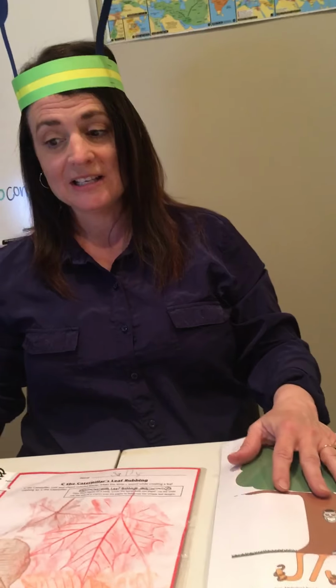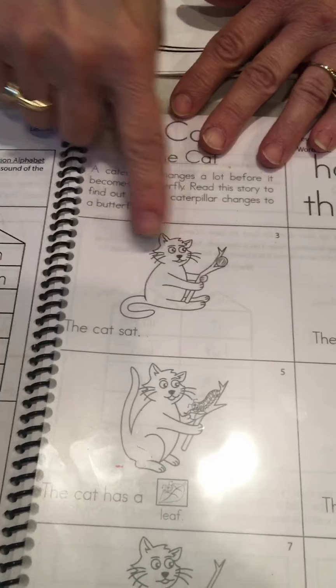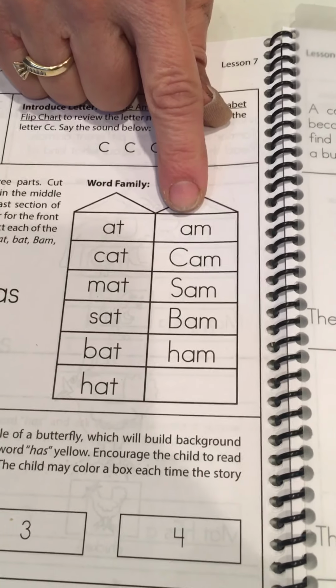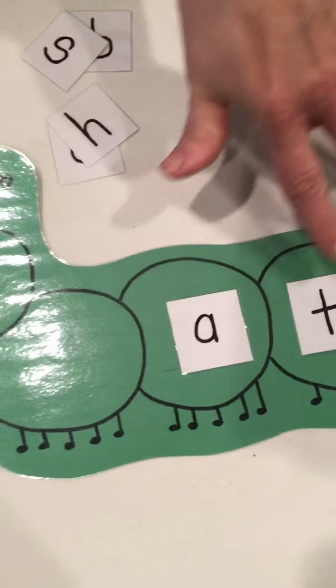For those of you that are ready to go to the next level, the Amazing Action Alphabet beginning reader book is talking about the cycle of a caterpillar. But before we get to the story, the word family is listed right here. It's at and am. I like to take the word family and place it on the three parts of a caterpillar.